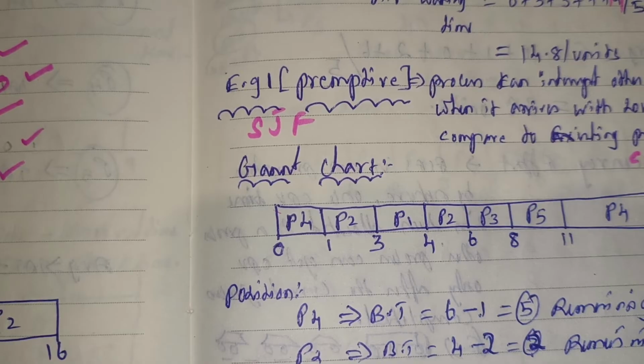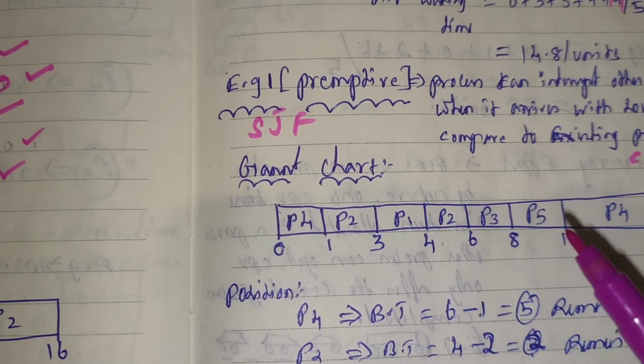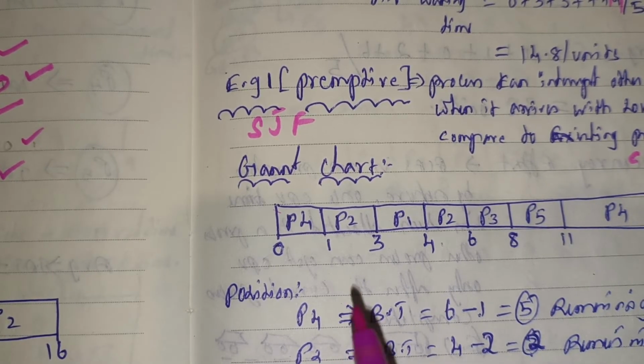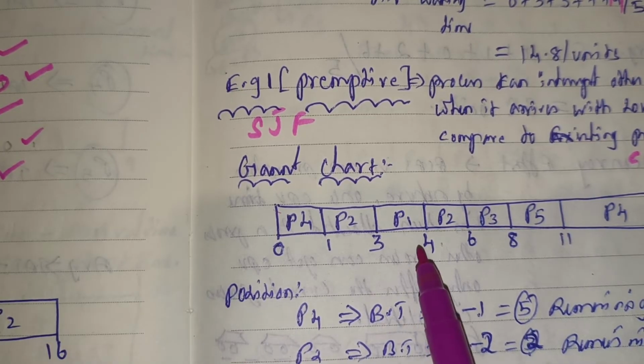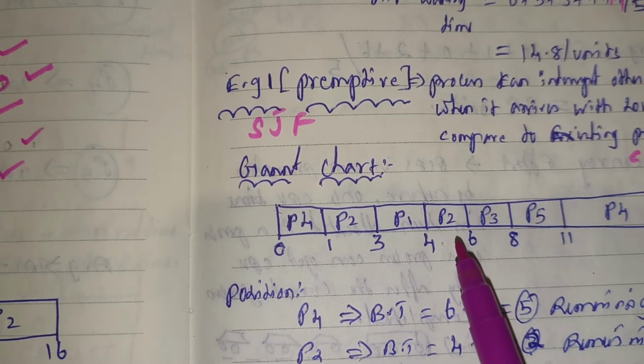I hope you understand this process, right? So every time if you want to compare this, we need to have an arrival time as well as the burst time. Most importantly, if you rewind the video and check it, I was very particular about when all the processes arrived at the same time. What is the solution? If some process has completed the task and all the processes have arrived at that particular time, then we need to check only the burst time.